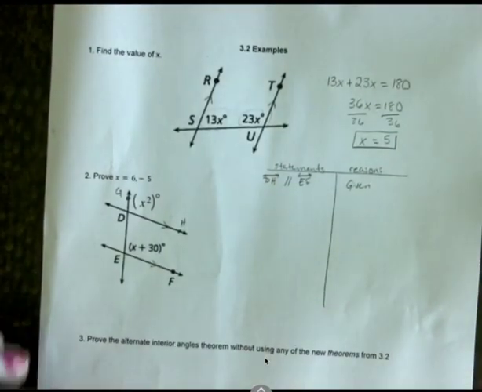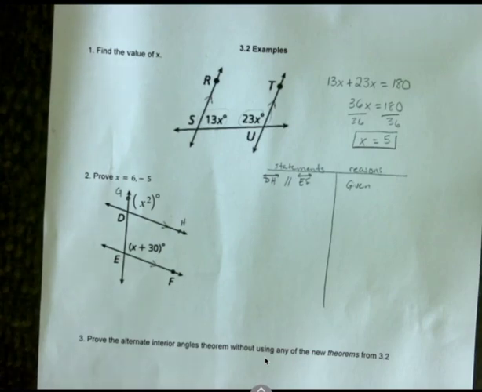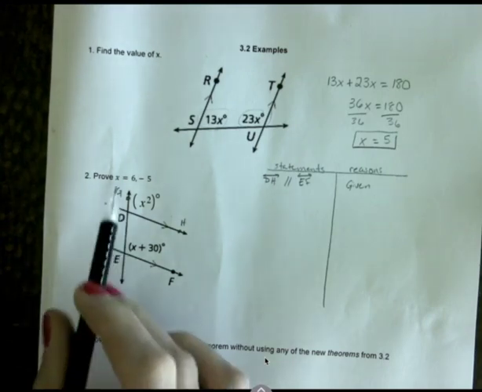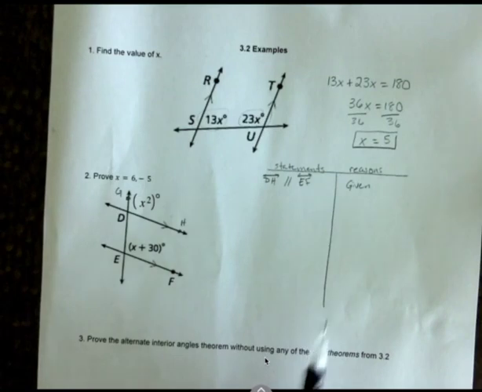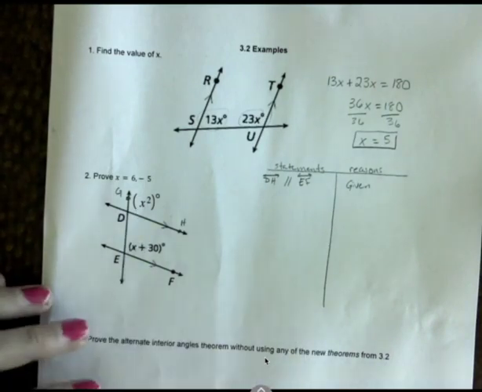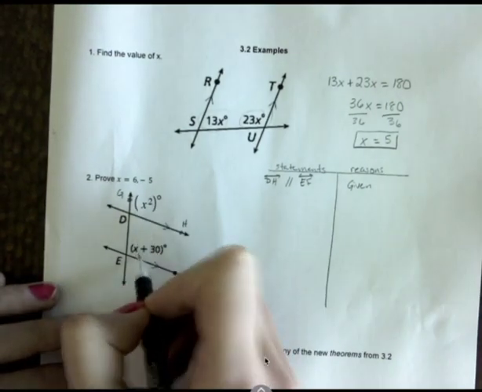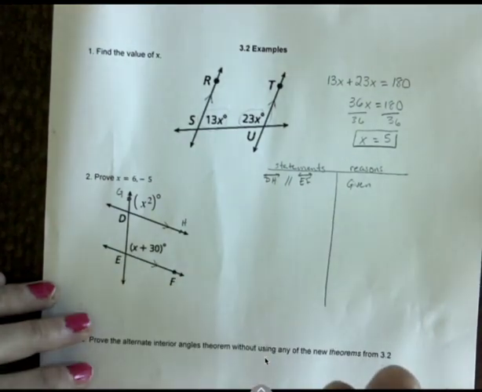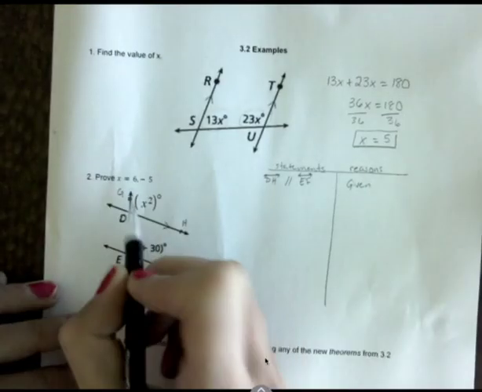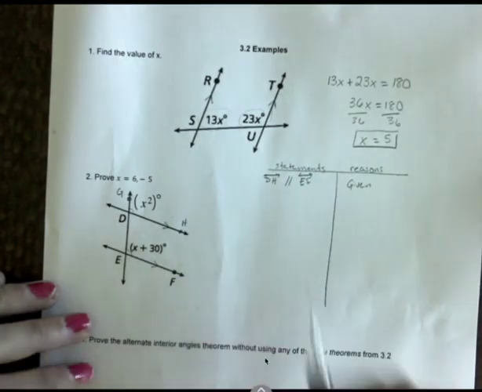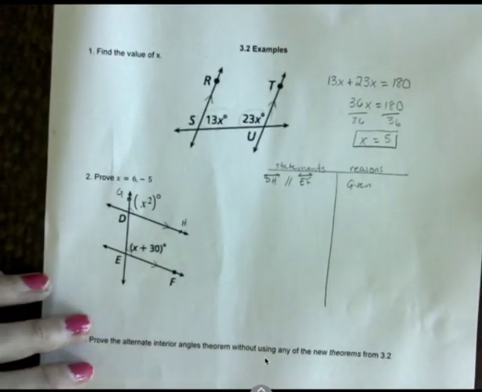So the next thing I want to do is set up an equation because I have to find the value of x. That's got to be my last statement. So here, what's true about these two angles? Well, what kind of angles are these? This angle and this angle are corresponding angles. I know that when I have parallel lines, corresponding angles are congruent.